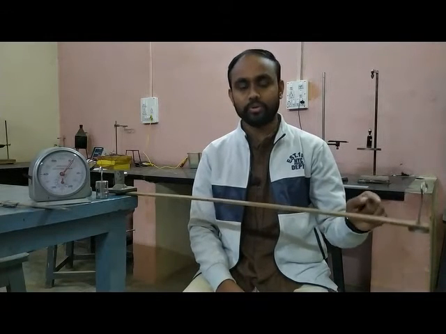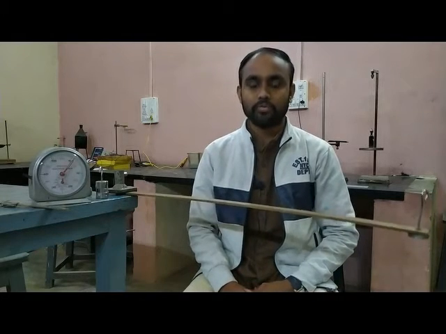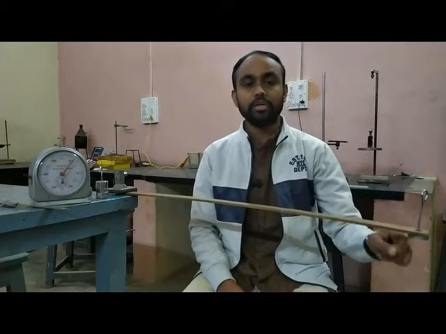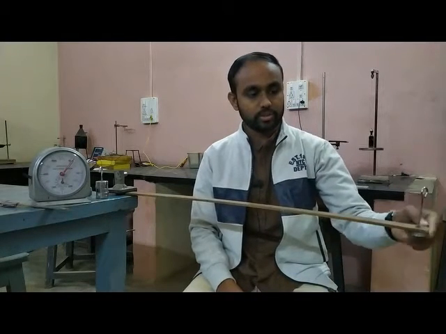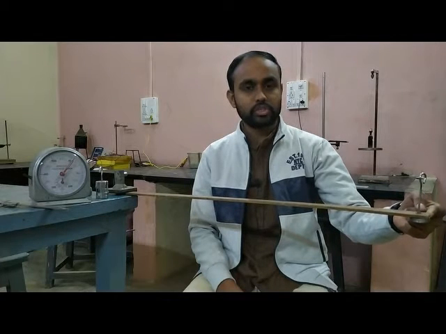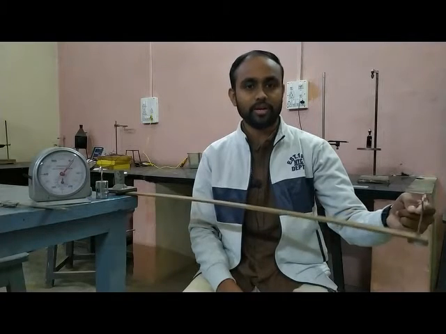Right. Now that is what we call the oscillation, and we have to count these oscillations. We have to count the time required for 30 oscillations. We have to measure 30 oscillations. Now see, as soon as I remove, I will say it as 0. So 0, 1, 2, 3, 4, 5, 6, 7 and likewise.